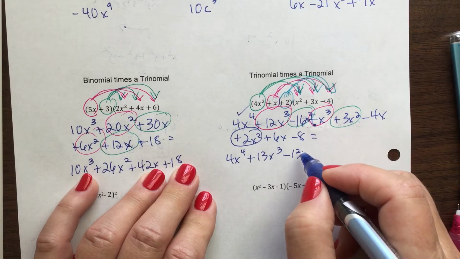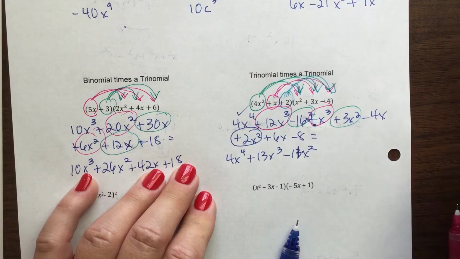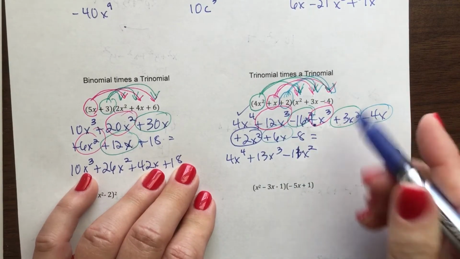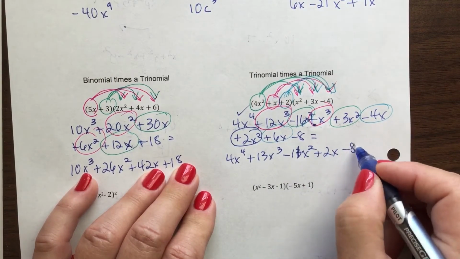So negative 11x squared. Okay, then the last ones you're going to grab are just the x's. So a negative 4 and a positive 6 makes positive 2x. And then, like I said, the constant didn't have anybody to combine with.